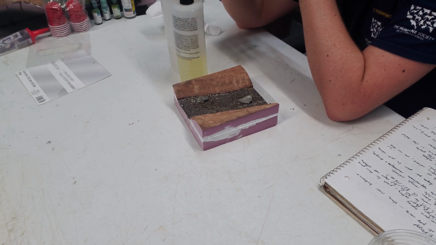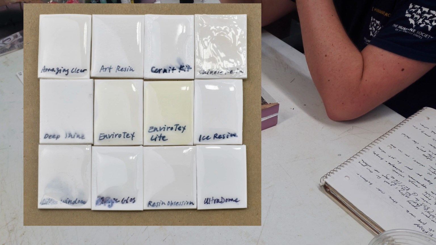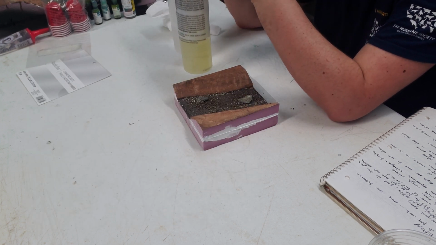And Envirotex in particular has a reputation for yellowing after several years. You might want to do your research on different brands of epoxy, especially deep pours, that don't have a reputation for doing that. You'll have to do your research. This is just what I have available to me.